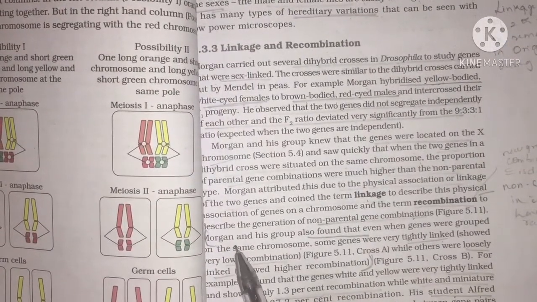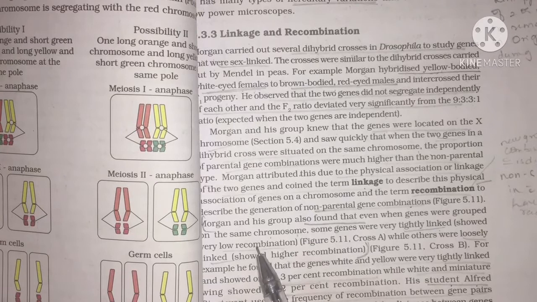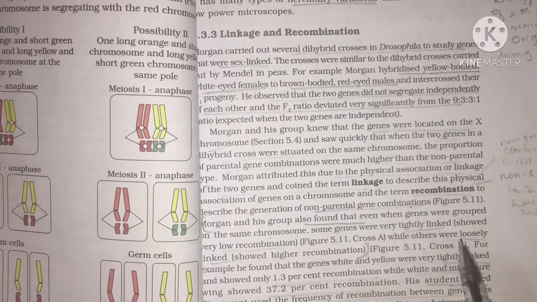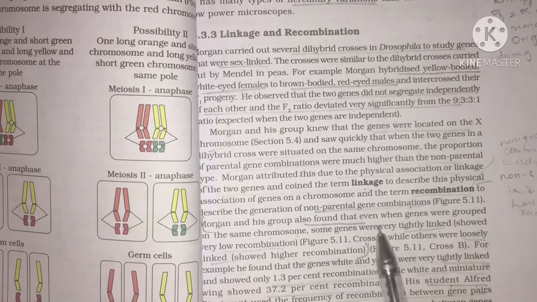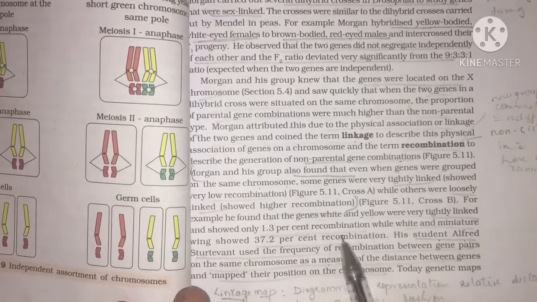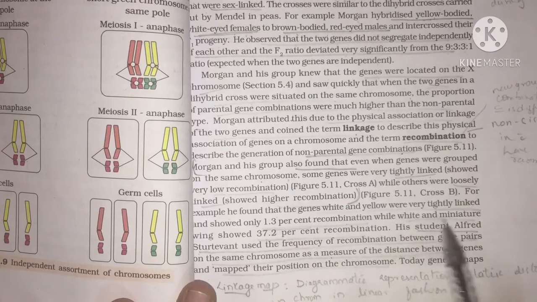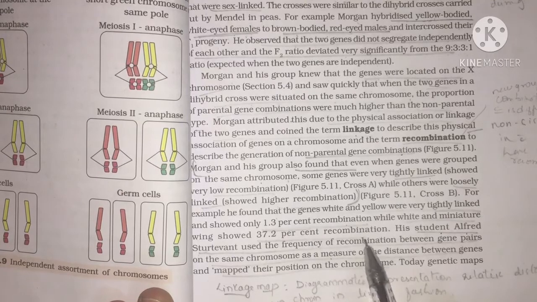Now, to show that, here it has been given. Once again, I shall read out. Morgan and his group also found that even when genes were grouped on the same chromosome, some genes were tightly linked, which showed very low recombination, while others were loosely linked, showing higher recombination. Loosely linked genes are far away, tightly linked genes are nearer to each other. For example, he found that the genes white and yellow were tightly linked and showed 1.3% recombination, while white and miniature wing showed 37.2% recombination.